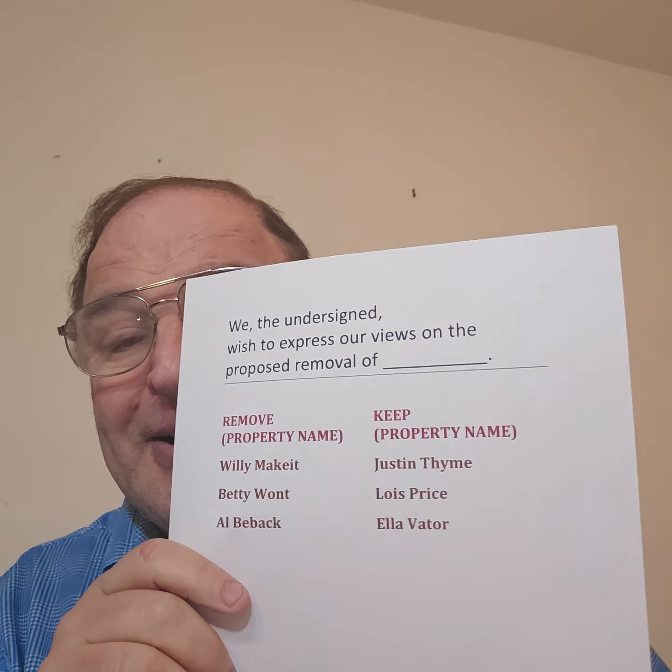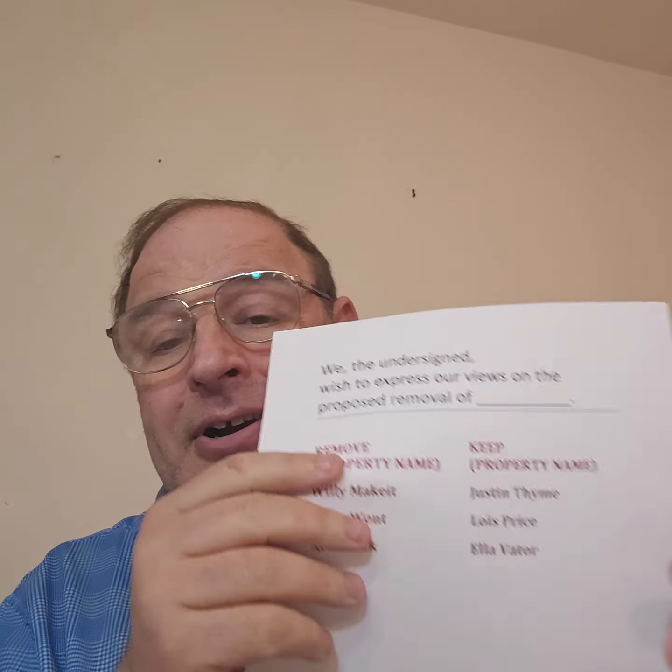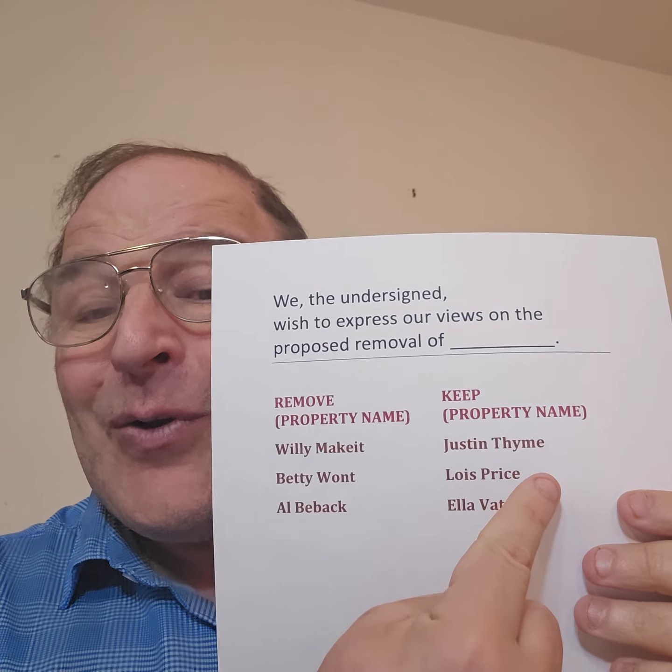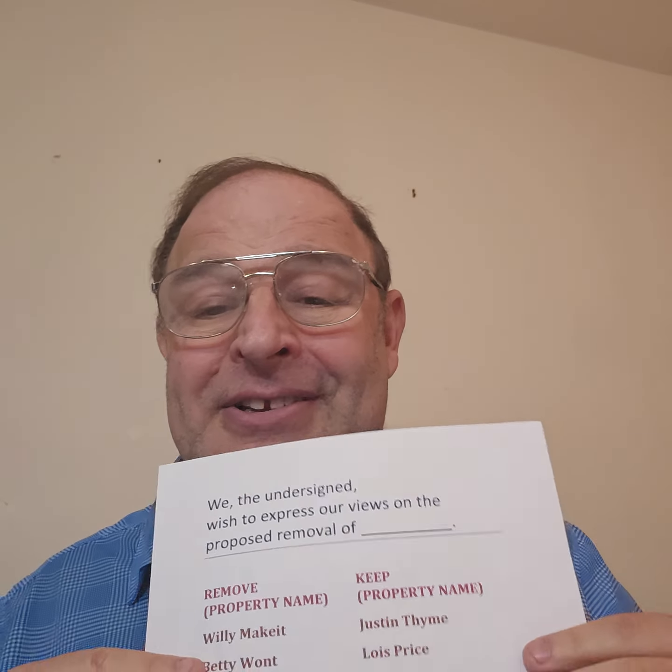And I once did a petition very similar to this at a club years ago. The petition was, will you spend an extra $10 a year membership if we do this at the club, some other extras? The petition said, will you be willing to spend that extra $10? Put your name on one side if you are willing to, the other side if you're not willing to spend that extra $10.